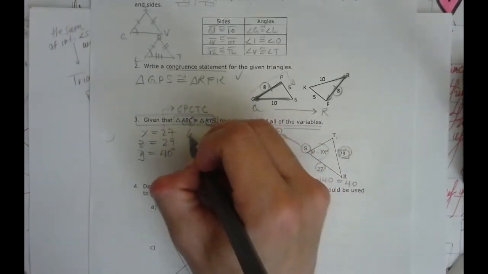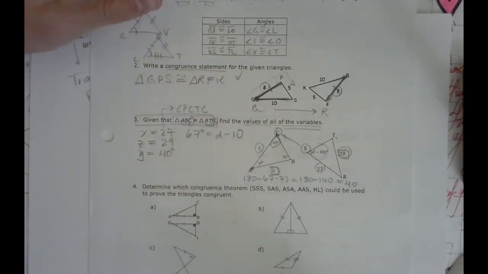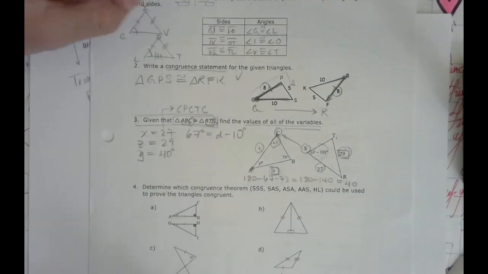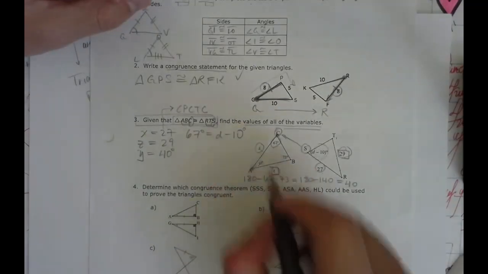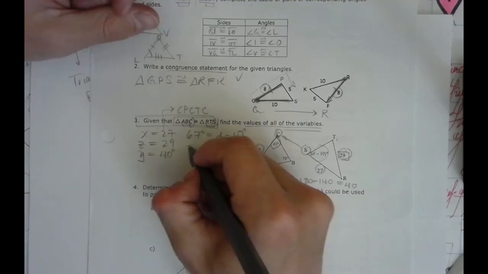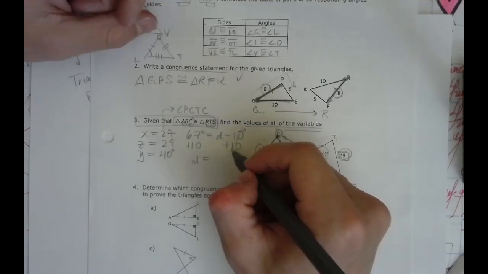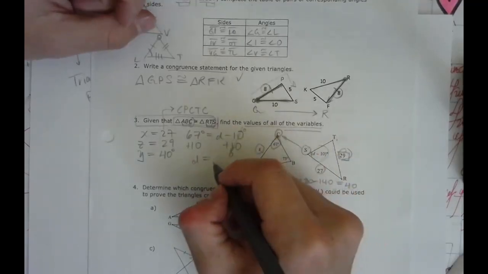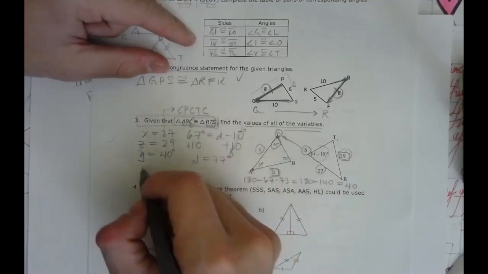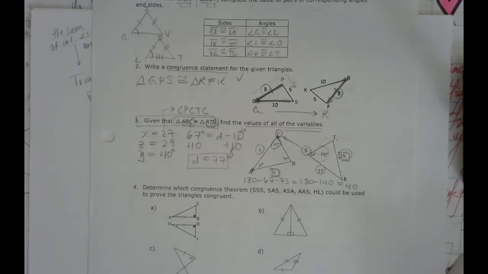And so in mathematics, we would write that 67 degrees is the same as D minus 10 degrees. To take away 10 degrees from D and get 67, D would have to be 77. So to find that, we could have added 10 to both sides. And negative 10 plus 10 goes to 0. But D would be equal to 77 degrees. Beautiful. So that's our answer for D. Now that's all 4 variables wrapped up and done.